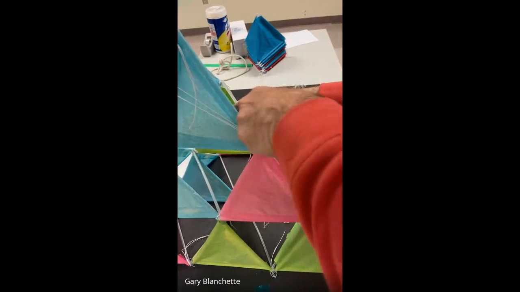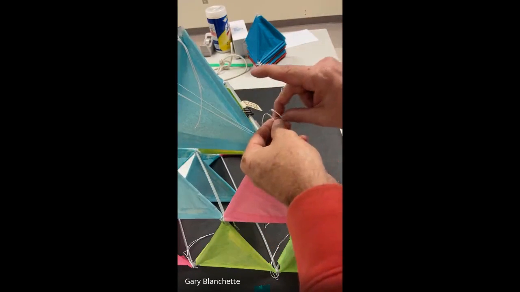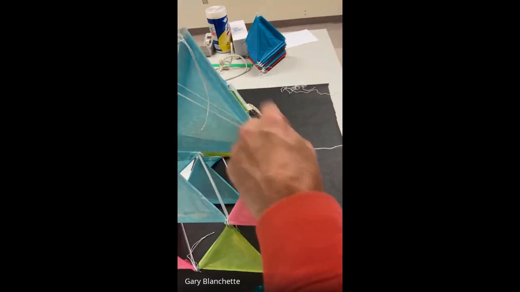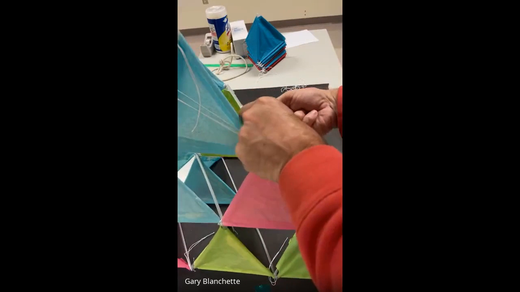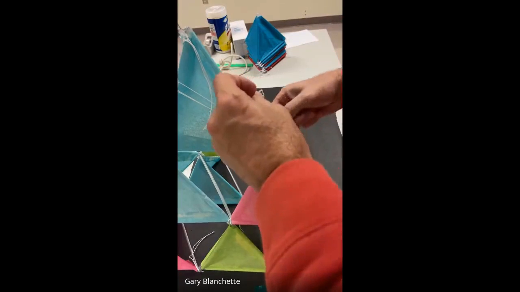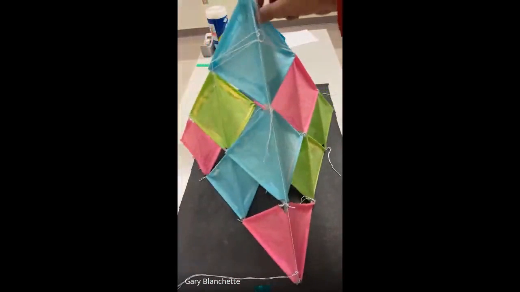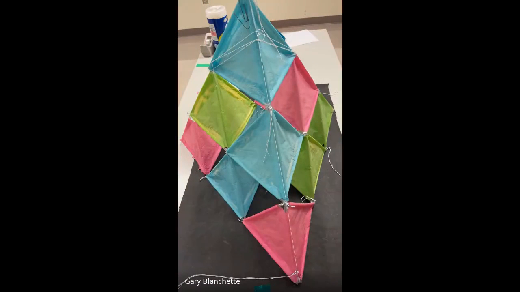I'm going to go under the straw, stuff the end through my loop, and pull. Under the straw, stuff my end over and through the loop, and pull. And once you get to this point, your kite is ready to fly. You can take a picture of it at this point on the floor and send it to me. And as long as it's assembled, that's your 30 points.